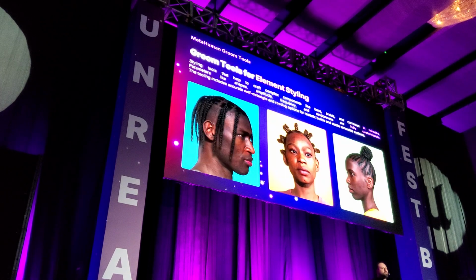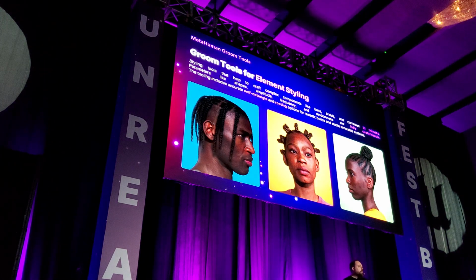And the groom tools and the way that they're set up, the first elements that we built are dedicated to creating complex hairstyles like buns, braids, and cornrows, and you can do this stuff within minutes, and it creates really great looking results.